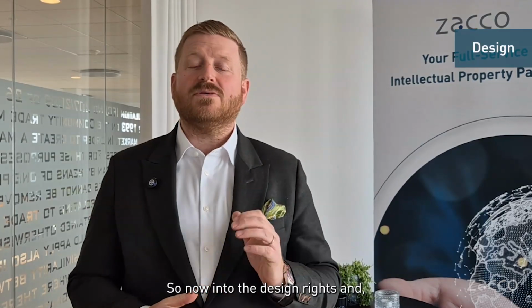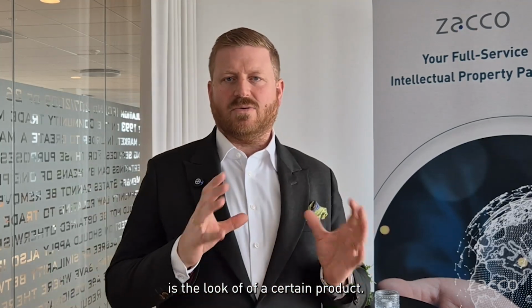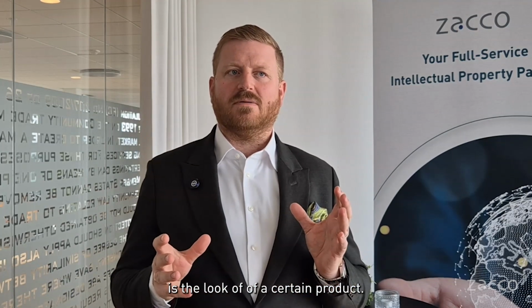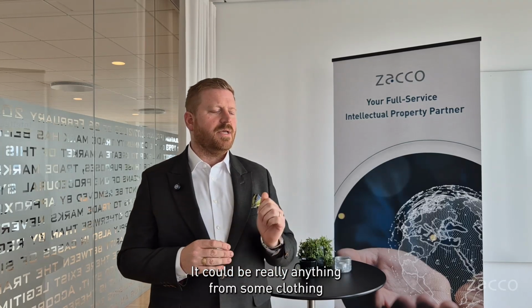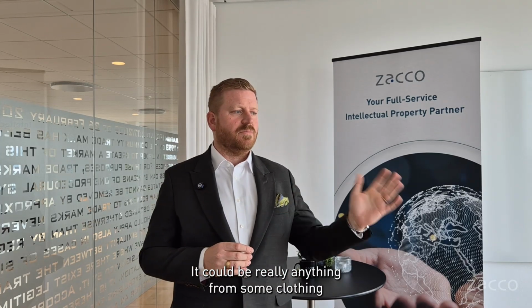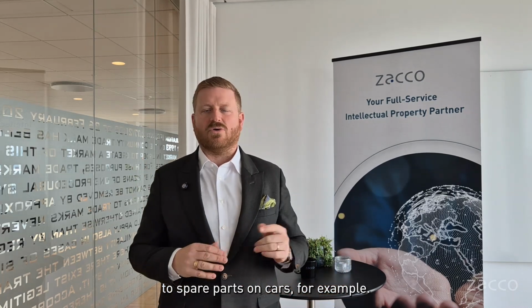Yes, so now into the design rights. What you protect with a design is the look of a certain product. It could be really anything from clothing to spare parts to cars, for example.